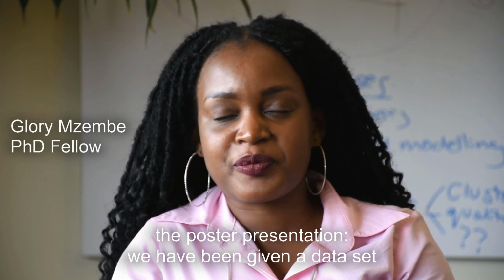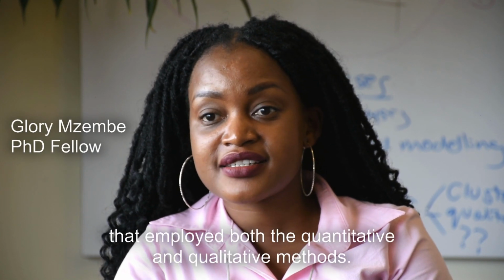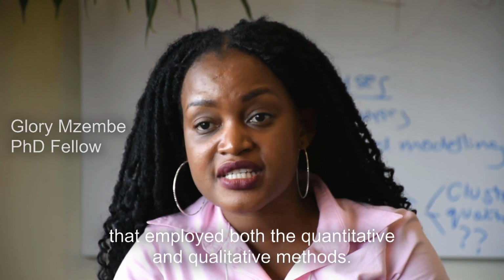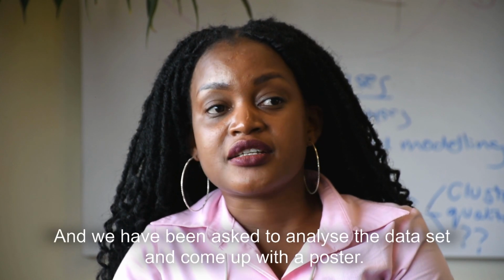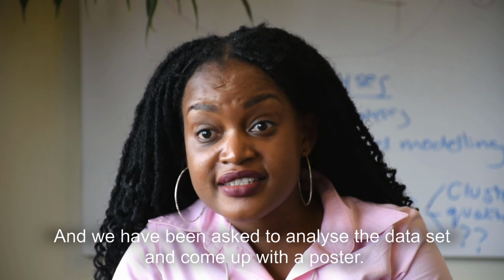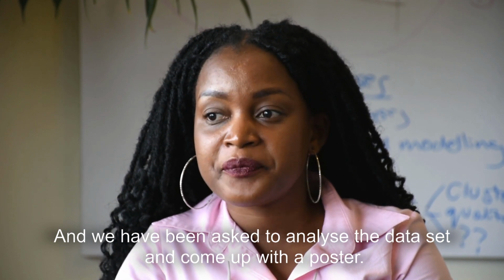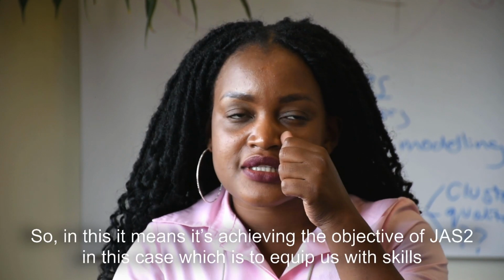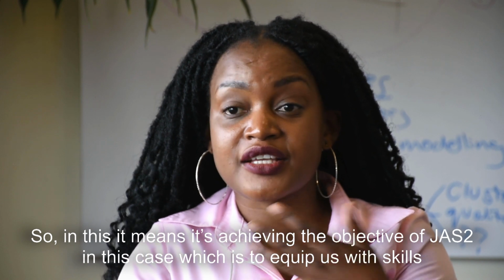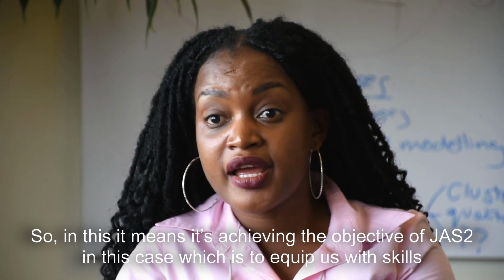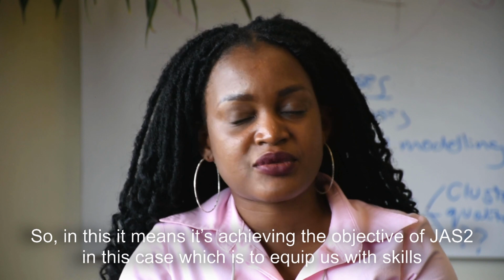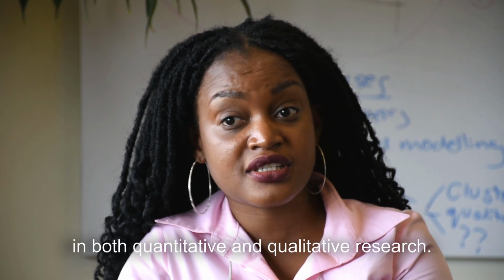So the poster presentation, I've been given a data set that employed both quantitative and qualitative methods. And we have been asked to analyze the data set and come up with a poster. So in this, it means it is achieving the objective of JAS 2, which is to equip us with skills in both qualitative and quantitative research.